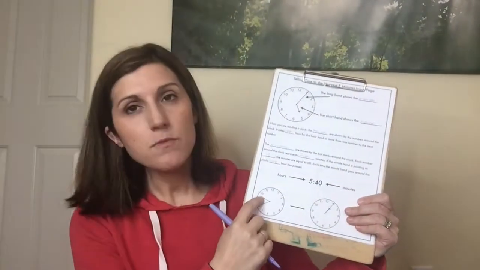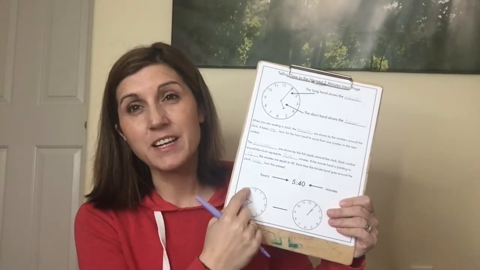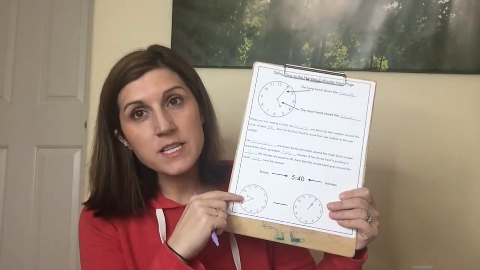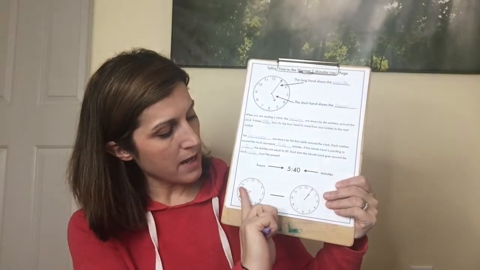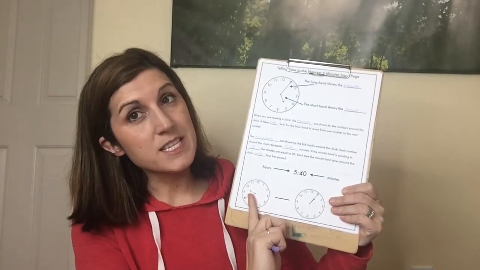Okay, now we have some clocks that we get to write the hours and minutes for. So let's look at the short hand first, since hours come first. Well, it looks like it's between the 9 and the 10. This is going to be the case for a lot of hours. It's not going to be right on a number. It's going to be in between the two. The way that we know which hour it is, is it 9 or is it 10, is it's always the number before. So it had to start on 9 and then move to 10, so it's still 9 o'clock. So put a 9 and then our 2 dots.